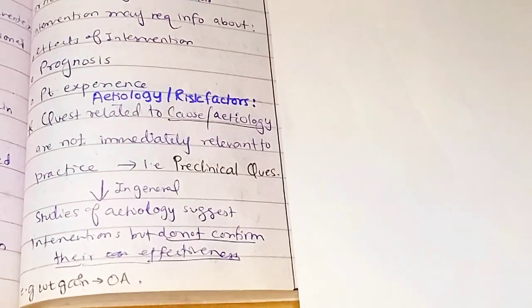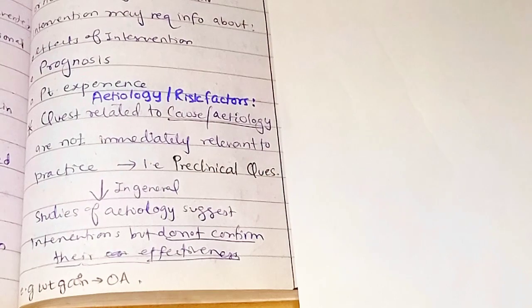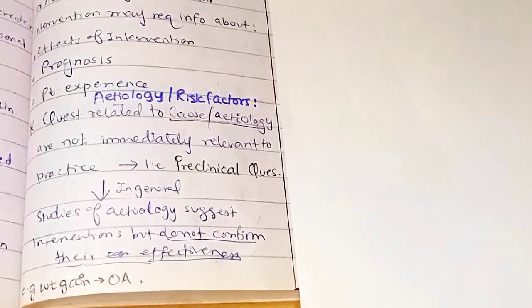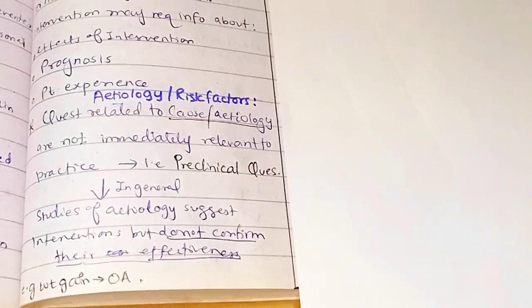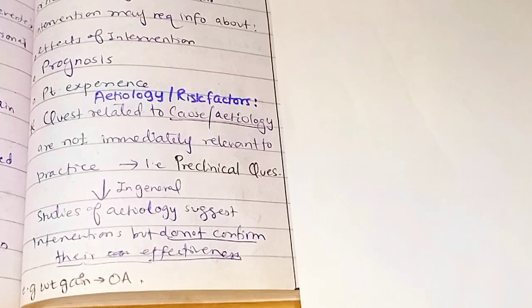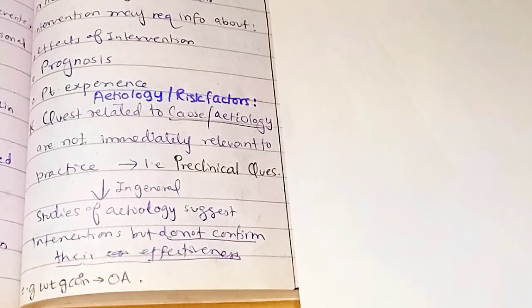As we know, there are many diseases which are multifactorial. It means that one particular cause cannot be the major cause, and you might not be successful if you choose a particular cause and treat it, because the person's condition may have arisen from some different cause.